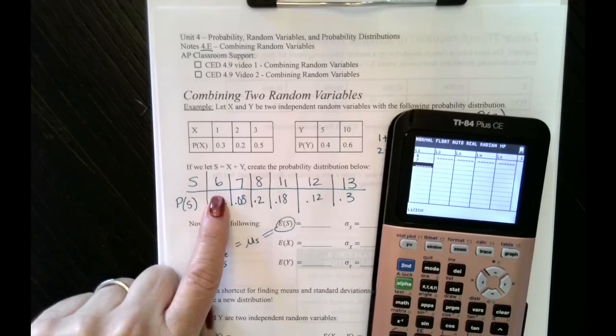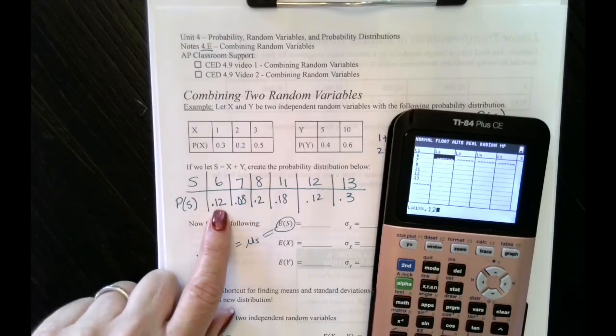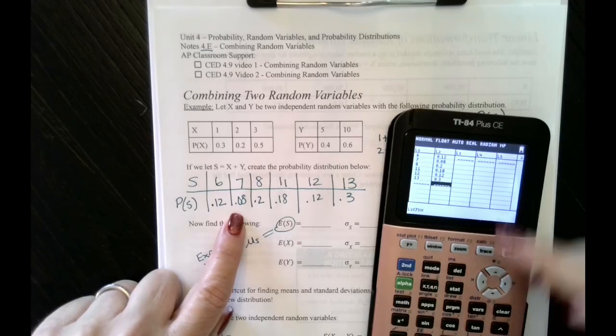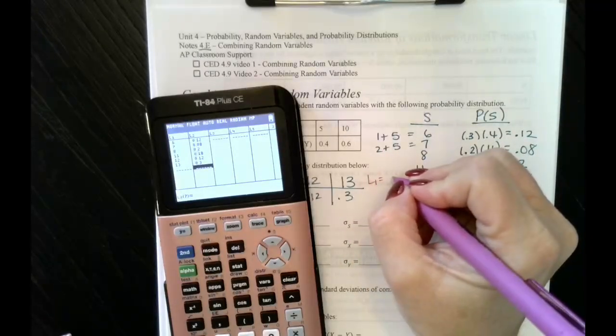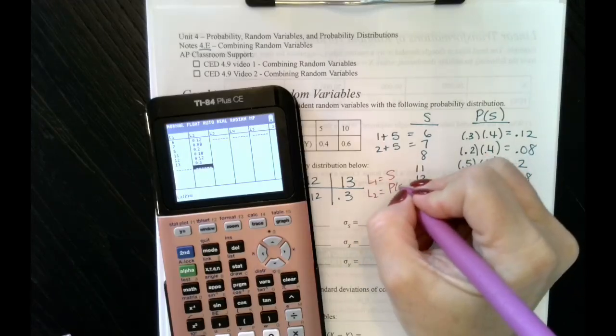So I have 6, 7, 8, 11, 12, and 13. And then the probability of that is going to be 0.12, 0.08, 0.2. Okay, so let me just make a little note here. What I have is that my L1 is my S value, and my L2 is my P of S value.